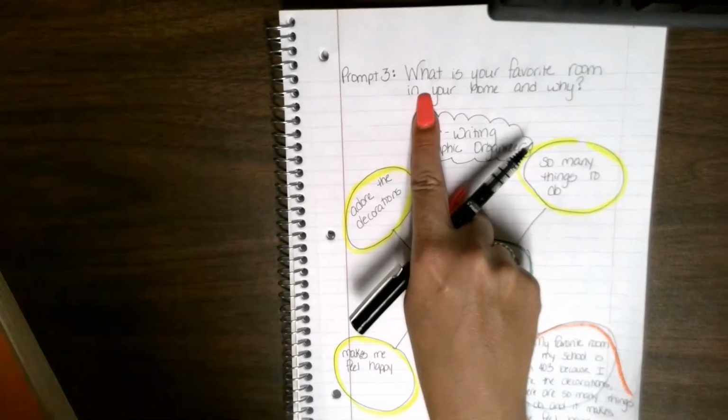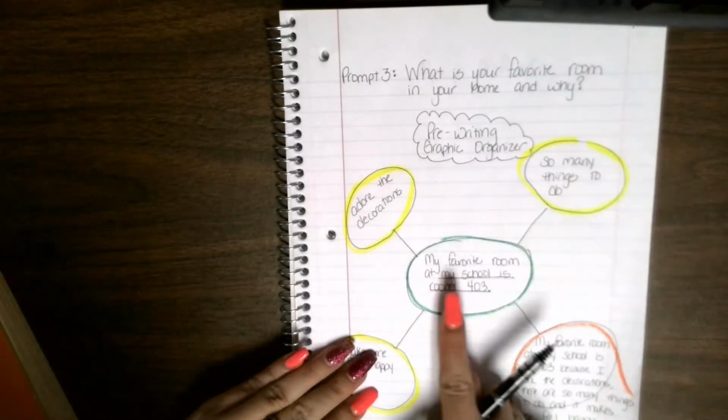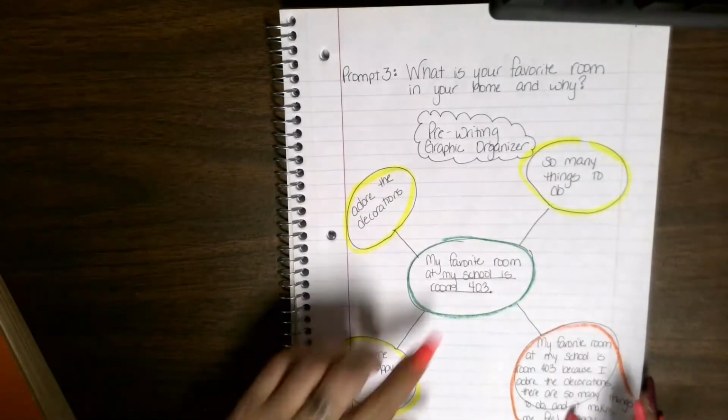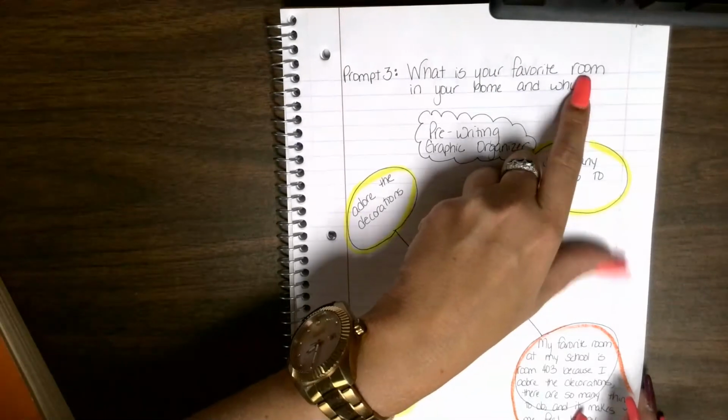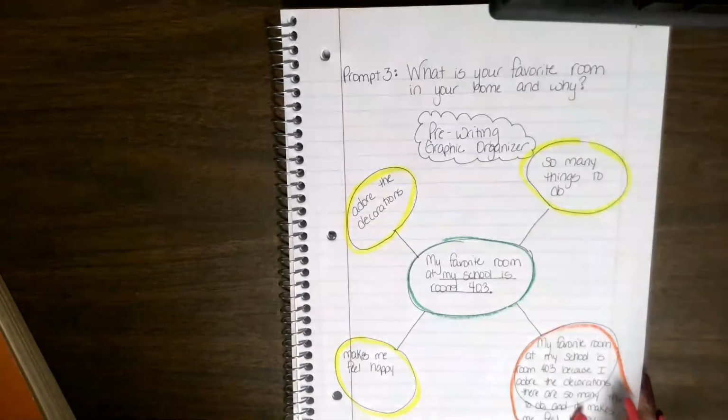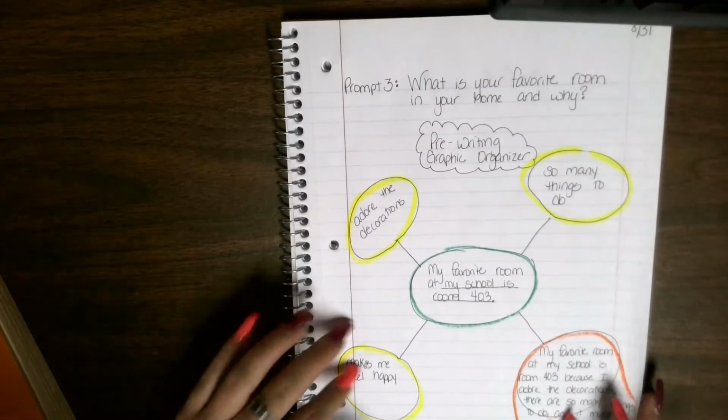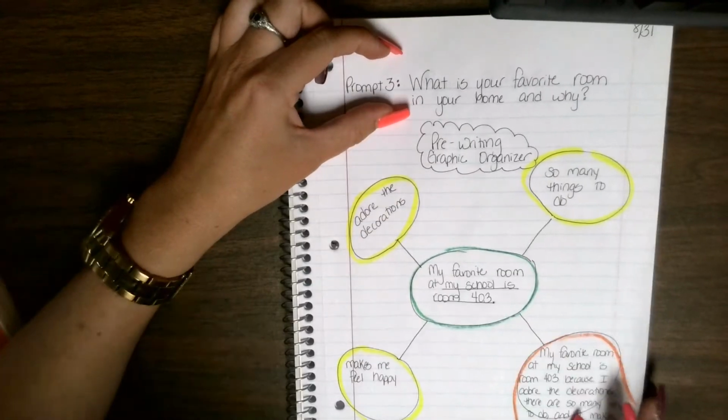It says, what is your favorite room in your home and why? And then my favorite room at school. And I'm going to change my prompt to say school. You will keep your prompt to say room in your home, okay? All right. And really, I can just take this question, something similar.